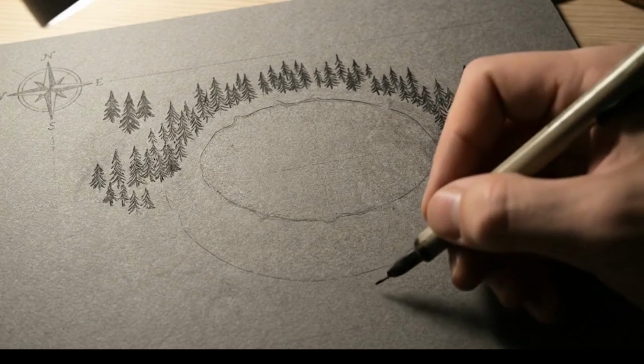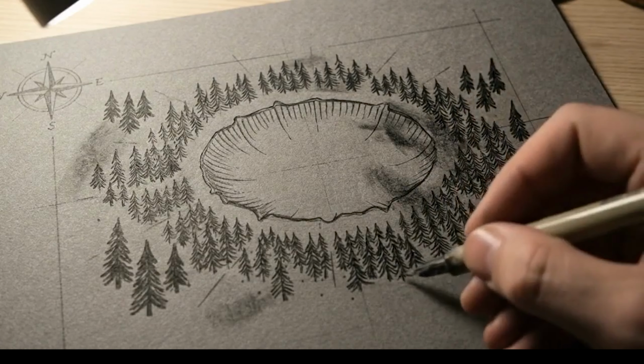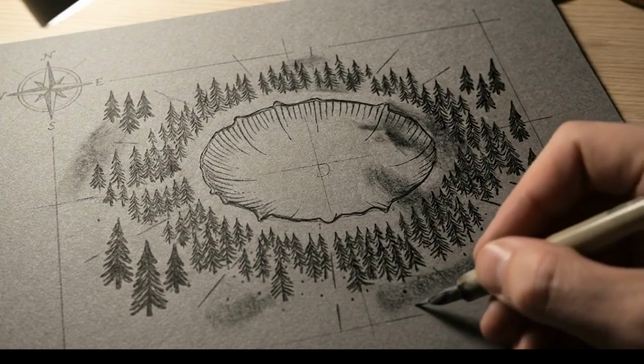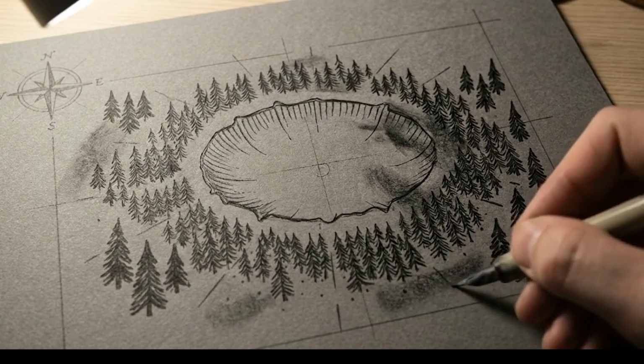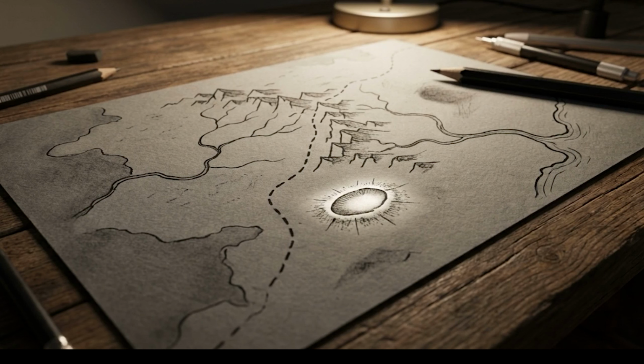Now that physics are established, re-inject the make-believe. Draw impossible, magical landmarks, like this glowing crater, directly into your scientifically accurate forest. Bizarre elements like these feel plausible to the reader because they sit on top of a strictly logical geographical foundation.